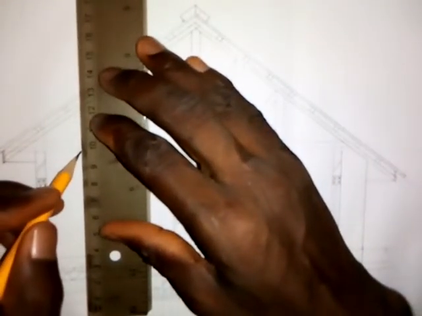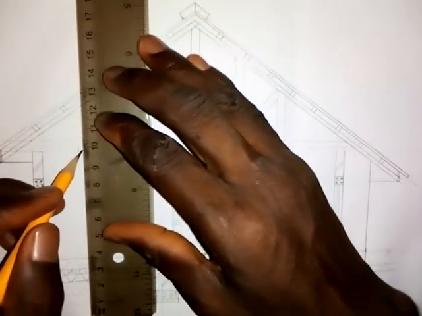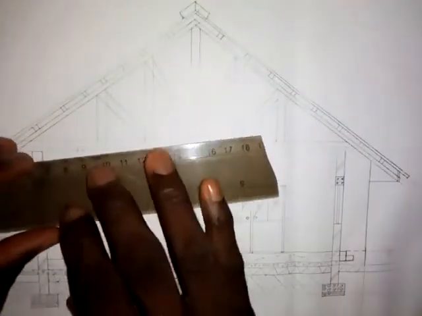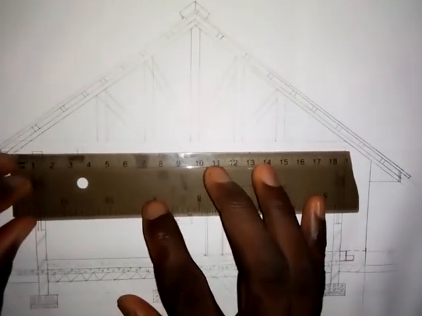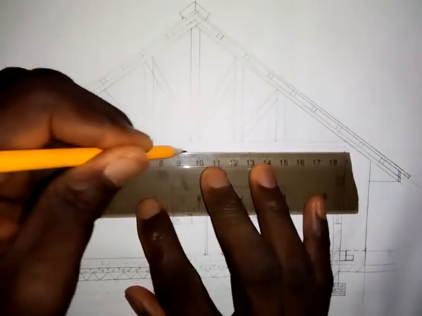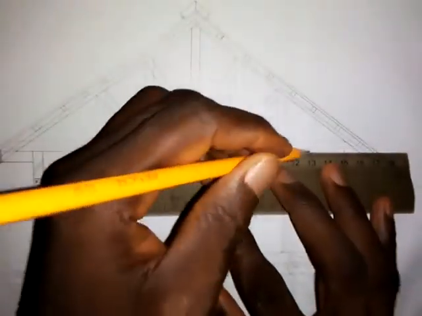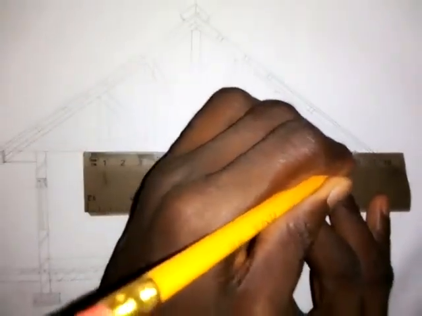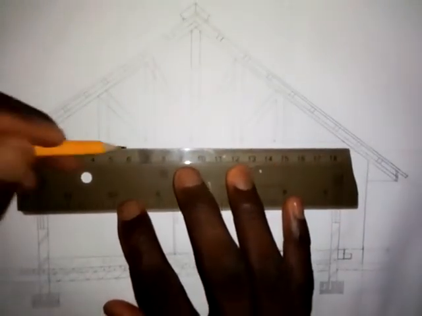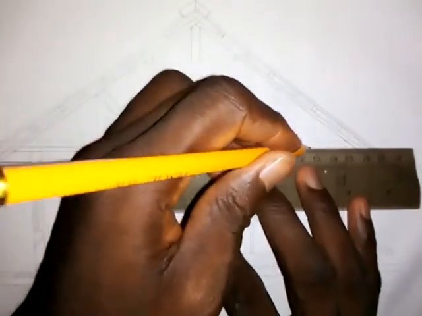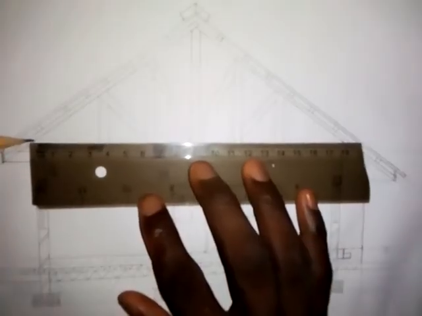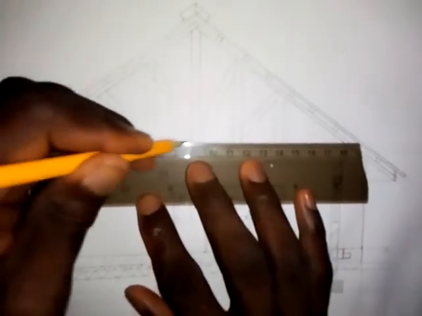Here I need to put the ceiling joist. I just put one here. This is the ceiling joist. I'm going to make this line thick. I only put one. There's another thing that I still need to put in this drawing, that is the wall plate. I'm going to put the wall plate there after thickening this.